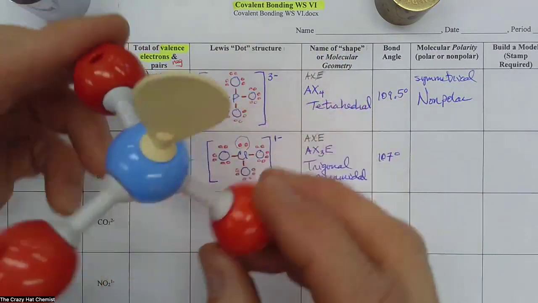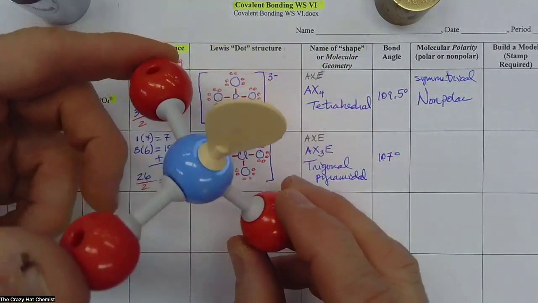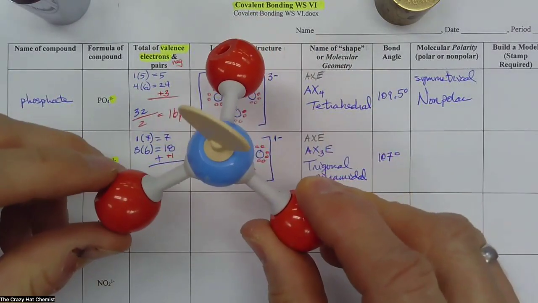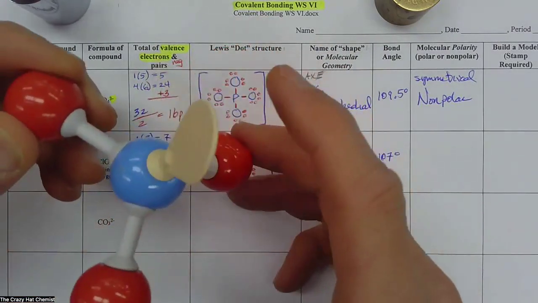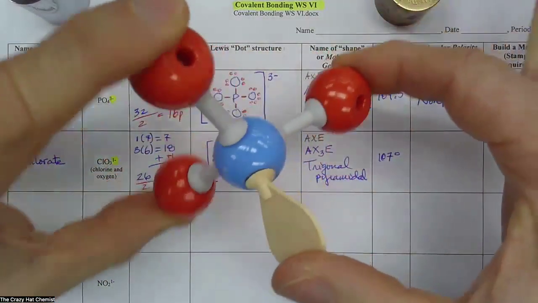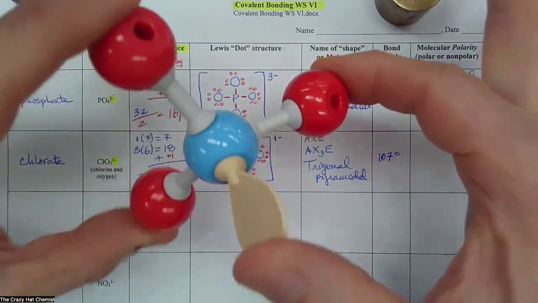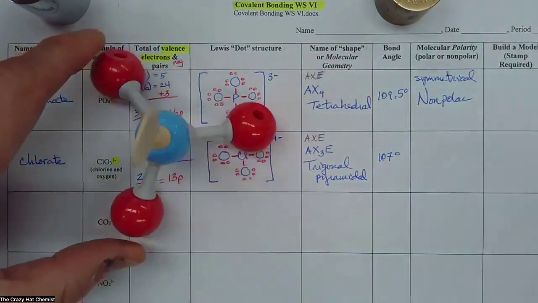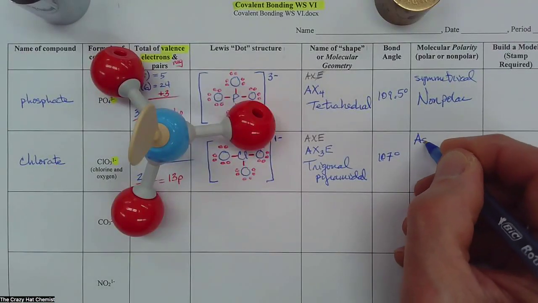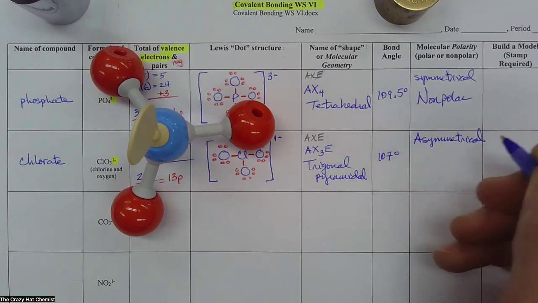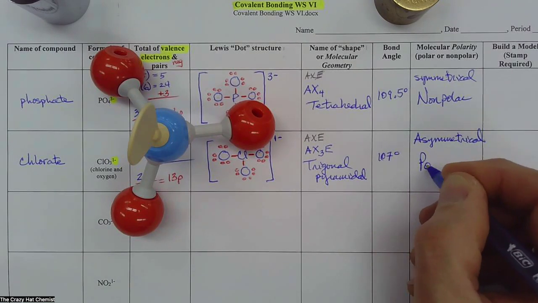So is this symmetrical or asymmetrical? That is the question with regards to polarity. If I touch all the attachments to the central atom, are they all the same or is there something different? Well, that paddle is different than these red things. So most certainly this is asymmetrical, and if it's asymmetrical, it is polar.